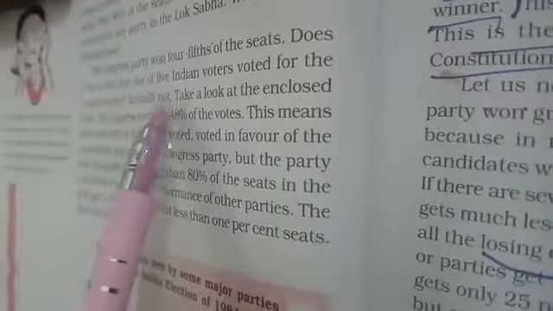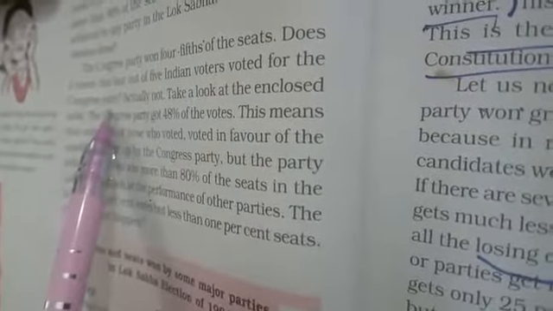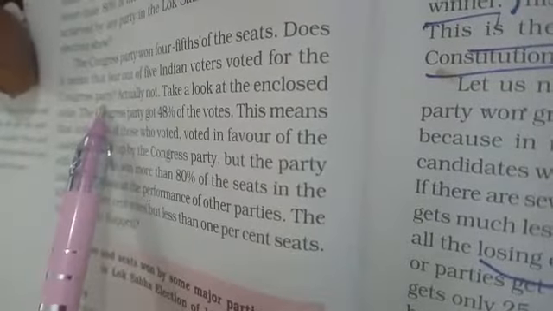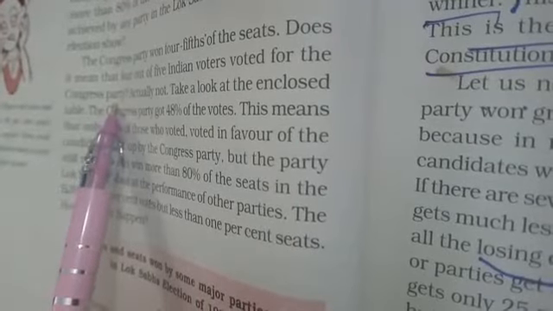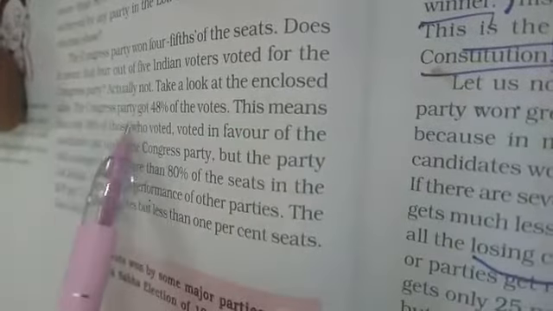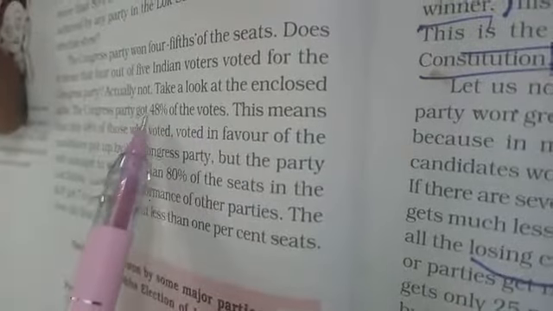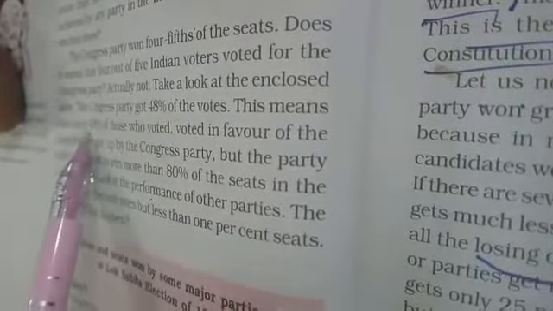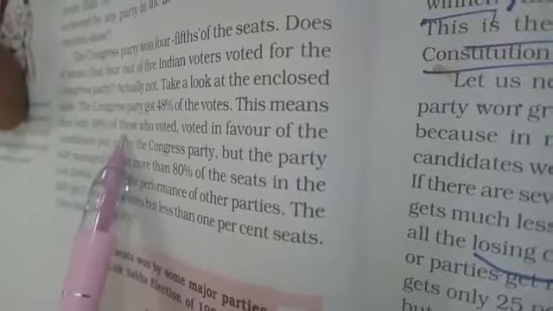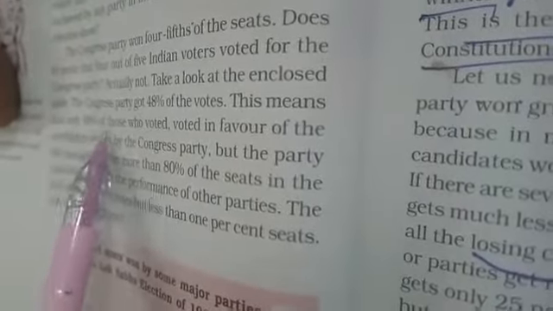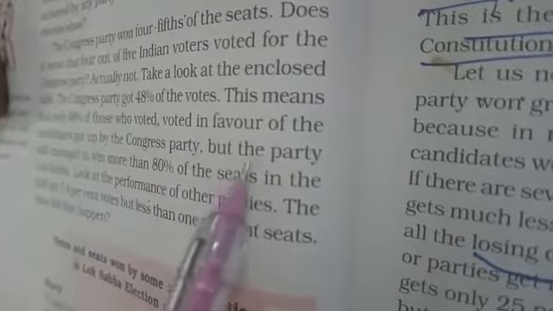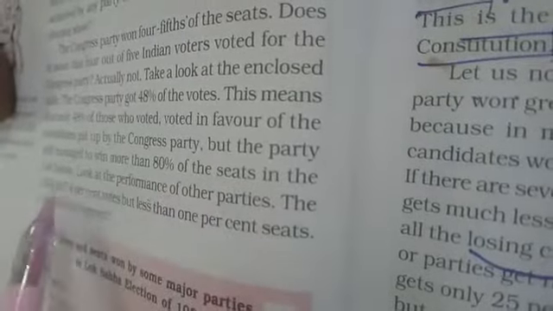Does it mean that 4 out of 5 Indian voters voted for the Congress party? Actually not. Take a look at the enclosed table. The Congress party got 48% of the votes. It means that only 48% of those who voted, voted for the candidates put up by the Congress party. But the party still managed to win more than 80% of the seats in the Lok Sabha.